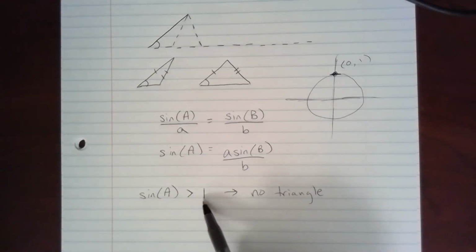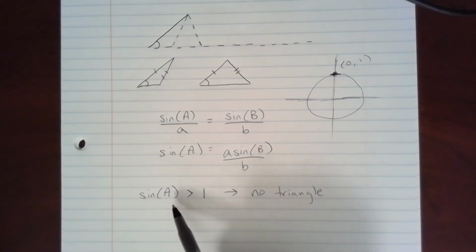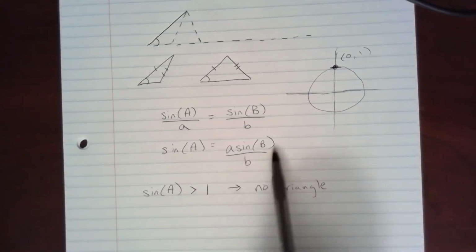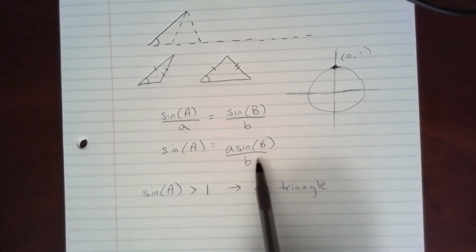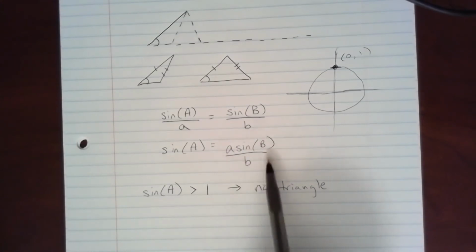In fact, if you were to go to a calculator of some kind in degree mode, or actually even in radian mode, and take the inverse sine of both sides here, you say A equals inverse sine of all this stuff, you're going to get an error message in your calculator. That's because it realizes that this number is going to be too large.